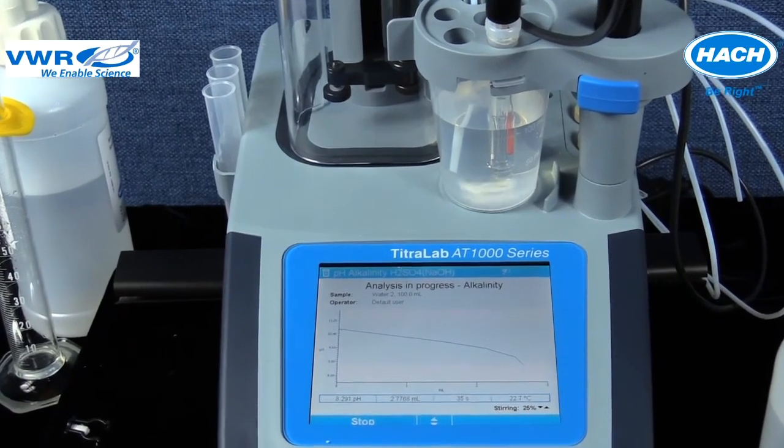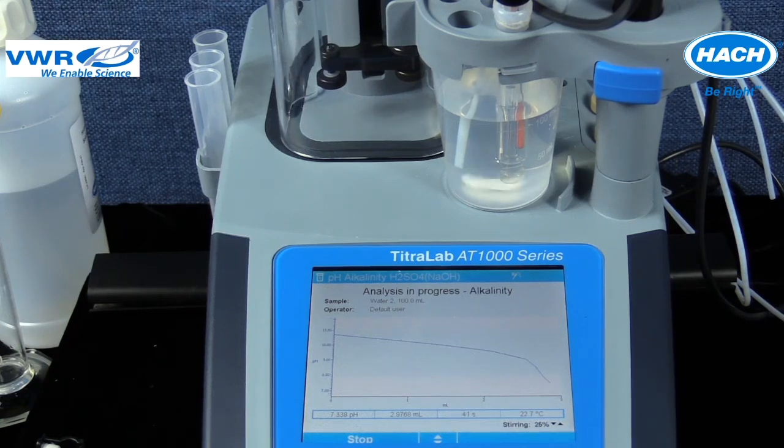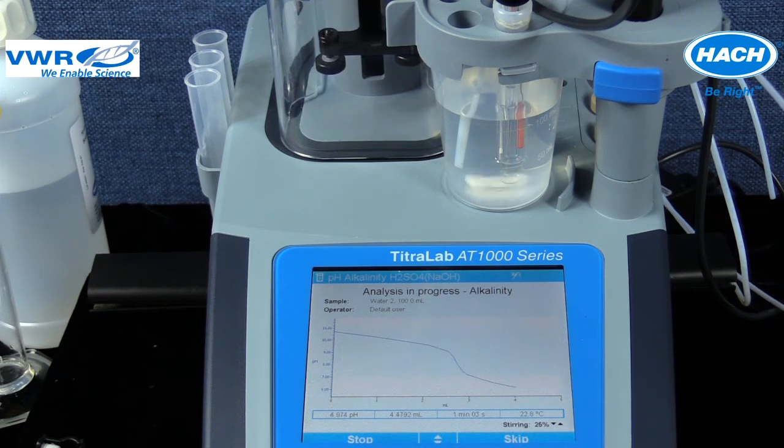This graph is displaying a pattern of dropping pH over time as acidic titrant volume is added to the sample. The target endpoint for phenolphthalein alkalinity is 8.3 pH, and for total alkalinity, it's a pH of 4.5. The graph shows the titrant was added below this desired 4.5 pH until the graph became level and the pH stabilized.